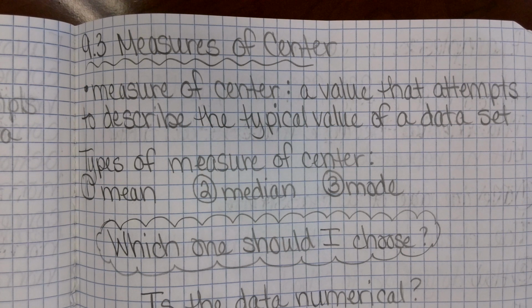This morning we're going to take a look at Chapter 9, Section 3, Measures of Center. So just like in the classroom, you need to make sure that you have out your notebook and your pencil and that you're ready to take some notes, so when you go to practice this, you'll have something to refer back to. Of course, you can always refer back to the video as well.